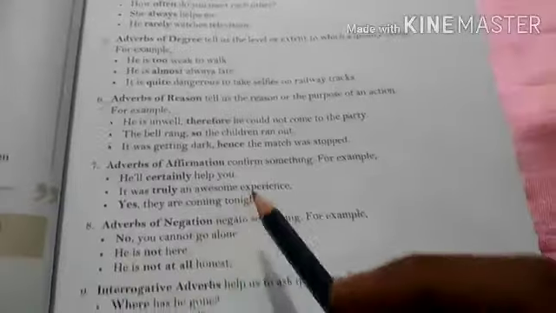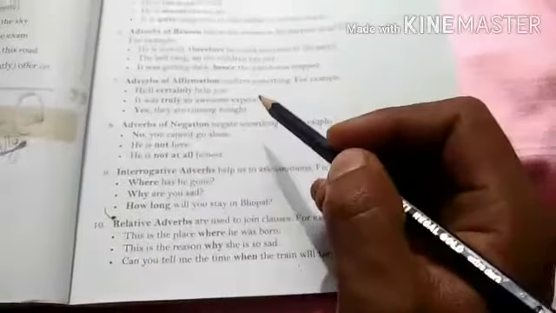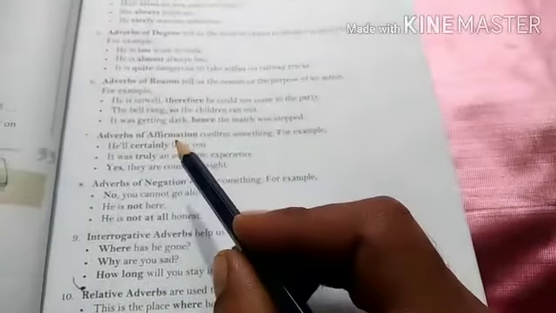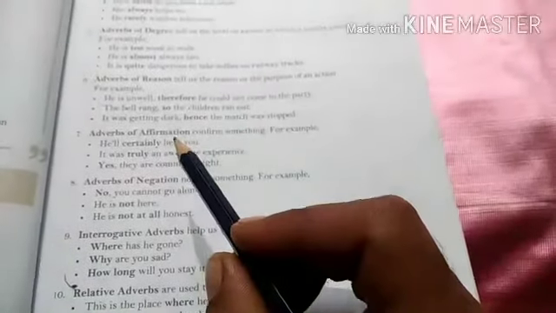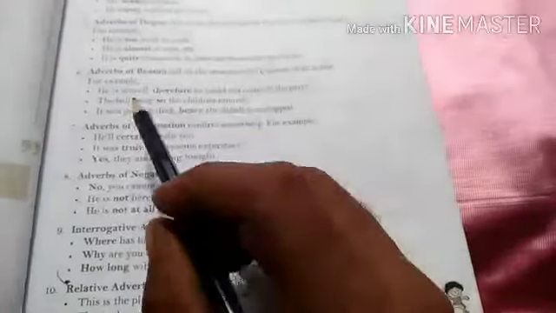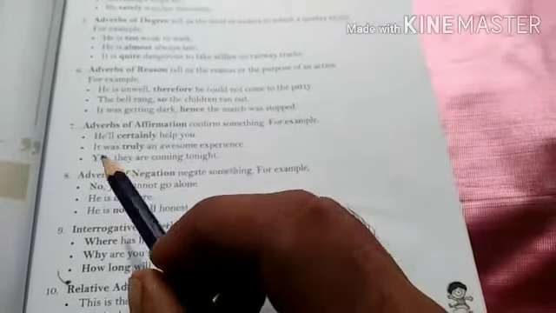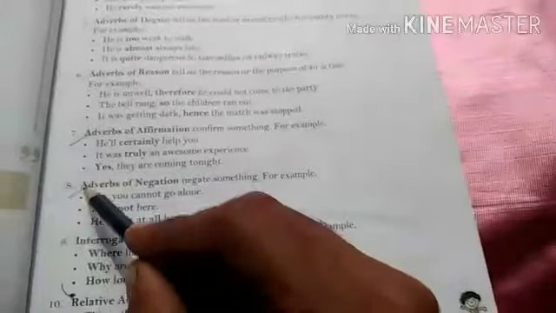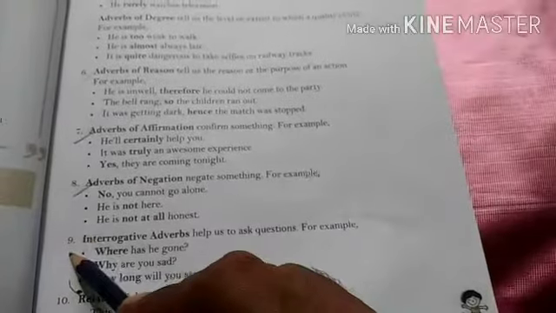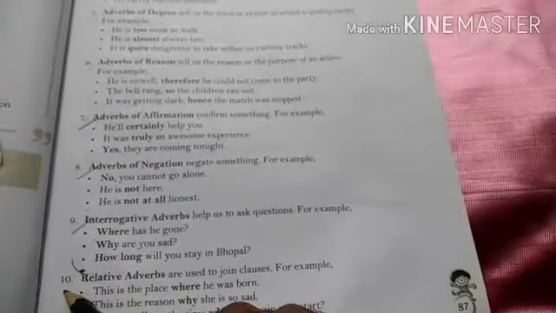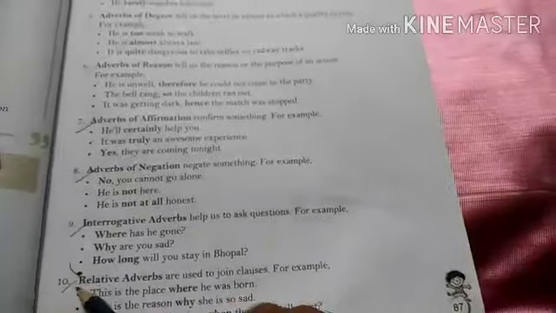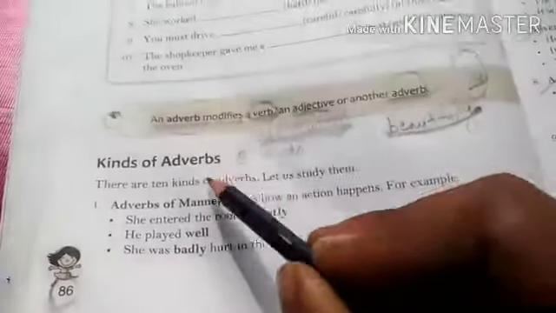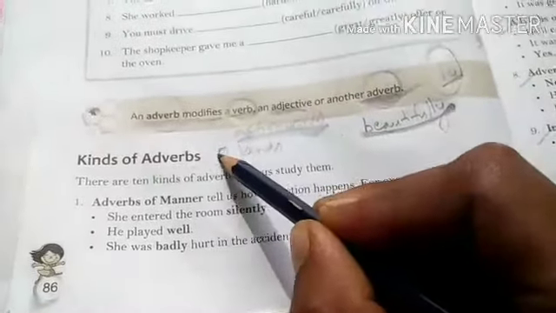Here we have 10 kinds of adverbs, but mostly there are 5 kinds of adverbs according to the main functions of adverbs, because all these other adverbs are similar in their functions. Number 7 is adverbs of affirmation. Number 8 is adverbs of negation. Number 9 is interrogative adverbs. And number 10 is relative adverbs. Now we will understand each kind of adverb in detail.